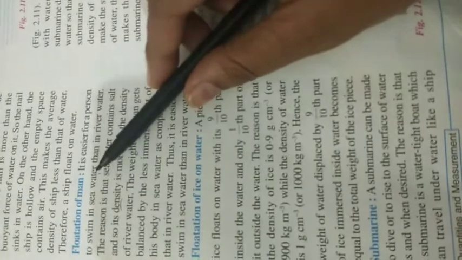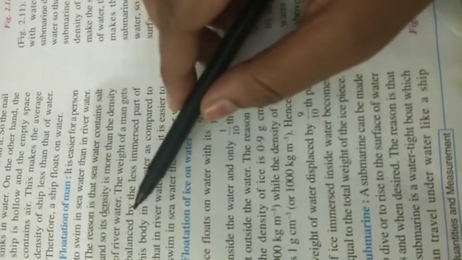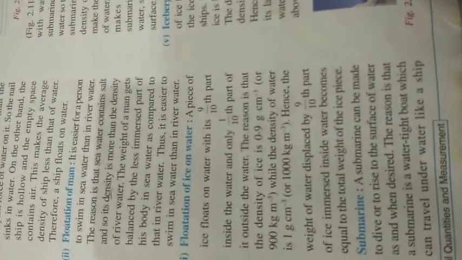Seawater balances the density of man with it, and that is why man is able to float in seawater, and man puts more effort to float in river water. The reason is that river water is less dense than seawater.